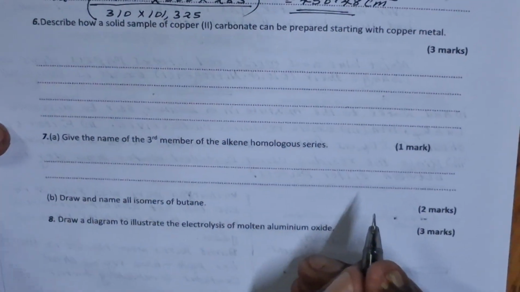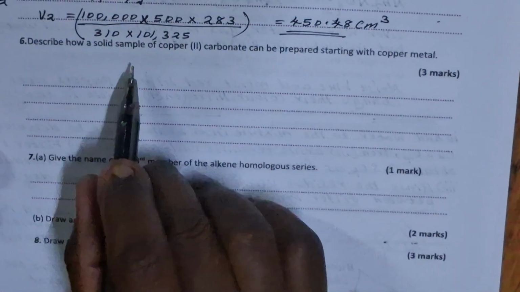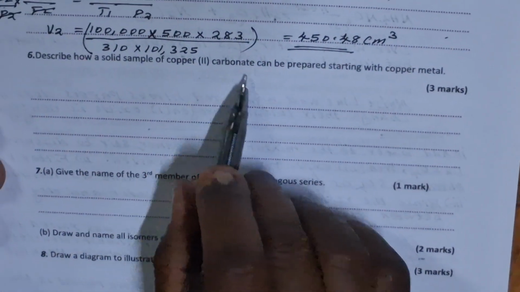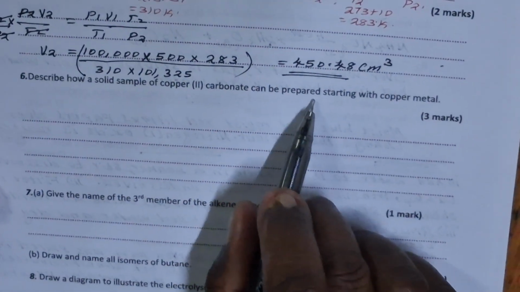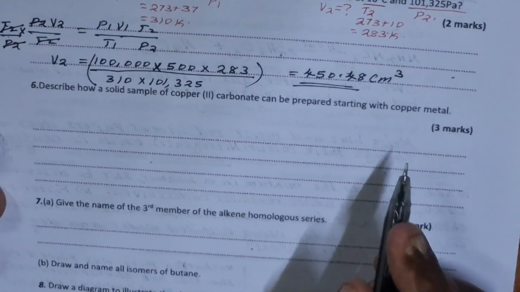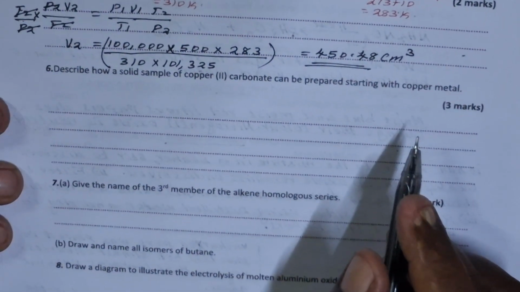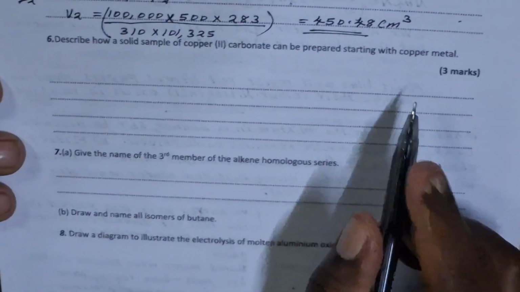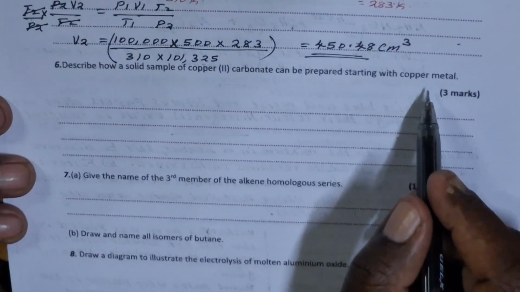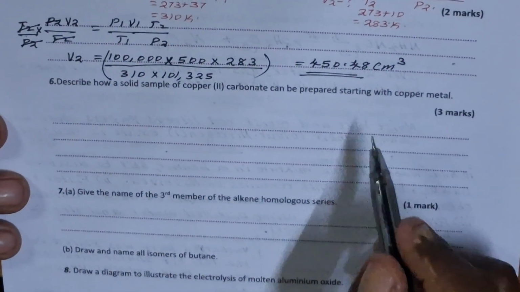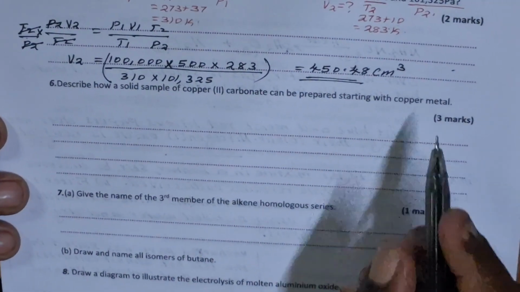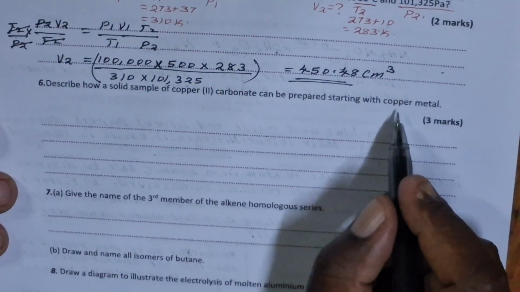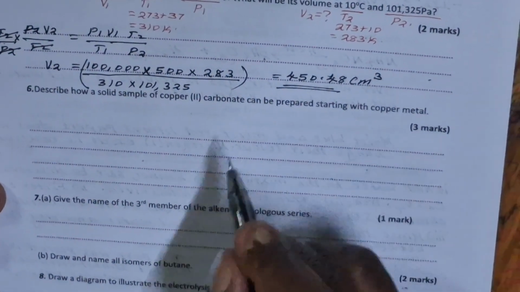We move to question number 6. Describe how a solid sample of copper 2 carbonate can be prepared starting with copper metal. Again, this is another procedural question. We cannot react copper directly with carbonic acid to form copper 2 carbonate. Why? Because copper is below hydrogen in the reactivity series.